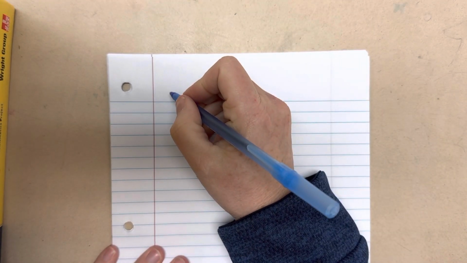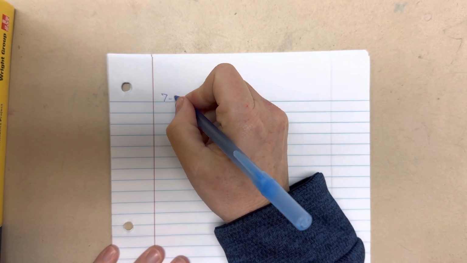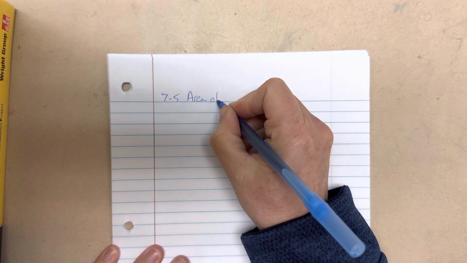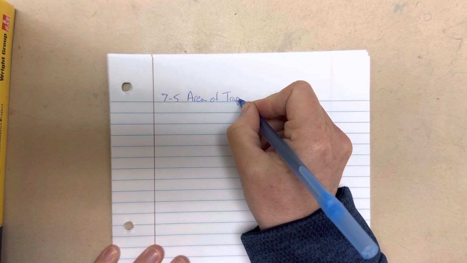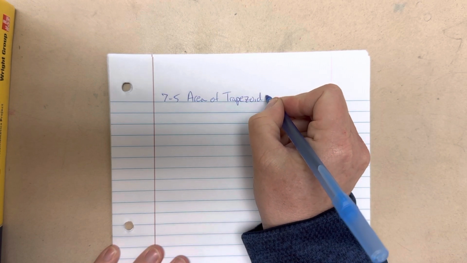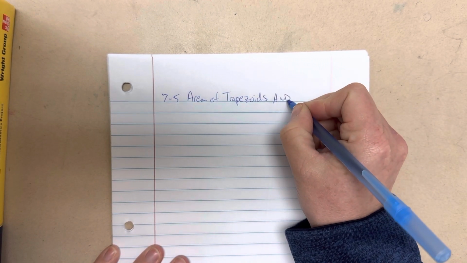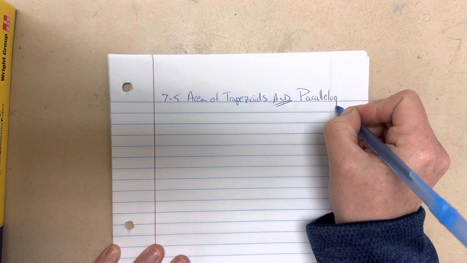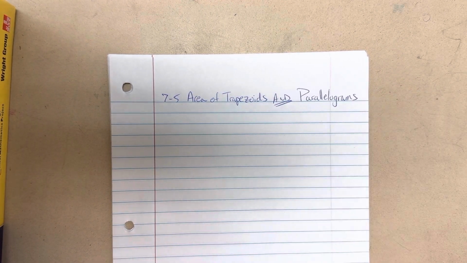Yesterday we talked about area of a triangle. Today we are moving on to area of trapezoids. And we're going to throw in parallelograms. Areas of trapezoids and parallelograms.